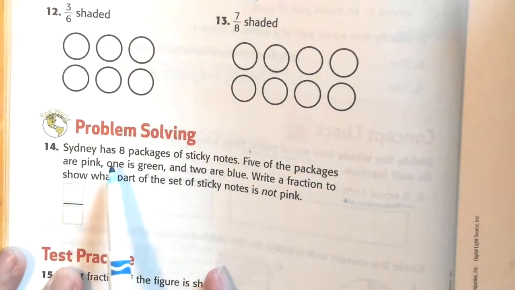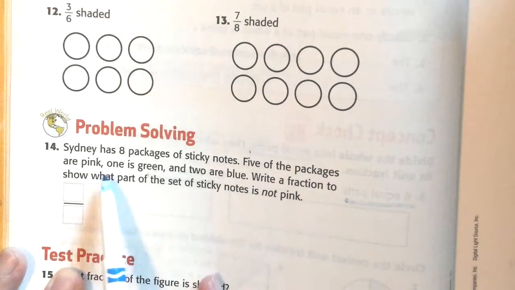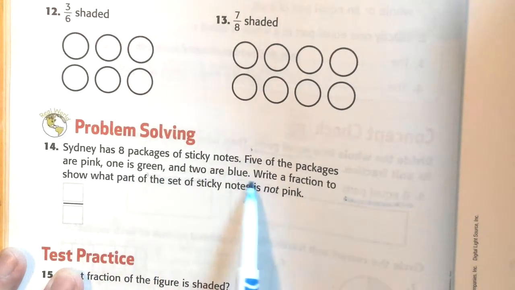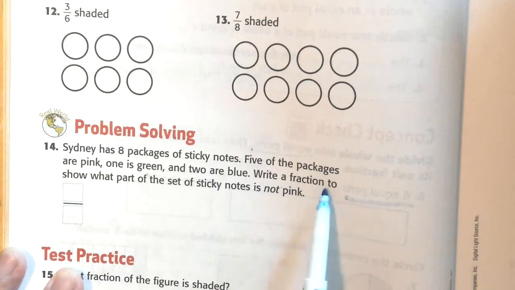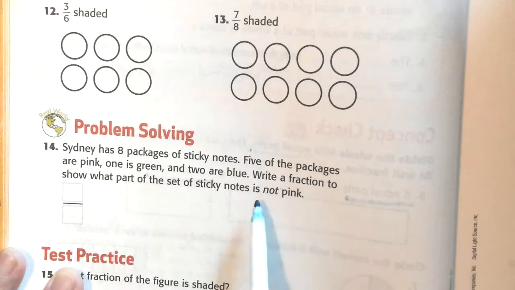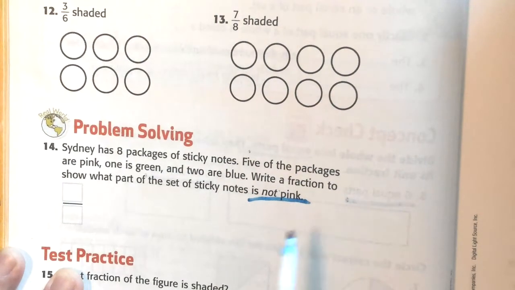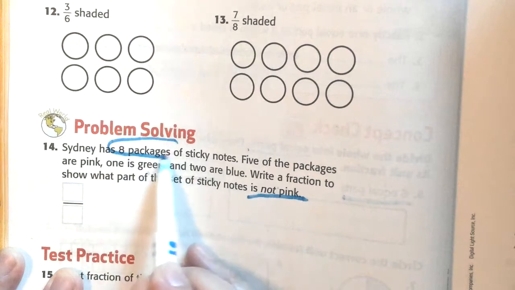So Sydney has 8 packages of sticky notes. 5 of the packages are pink, 1 is green and 2 are blue. Write a fraction to show what part of this set of sticky notes is not pink. Not pink. How many do we have total? 8.